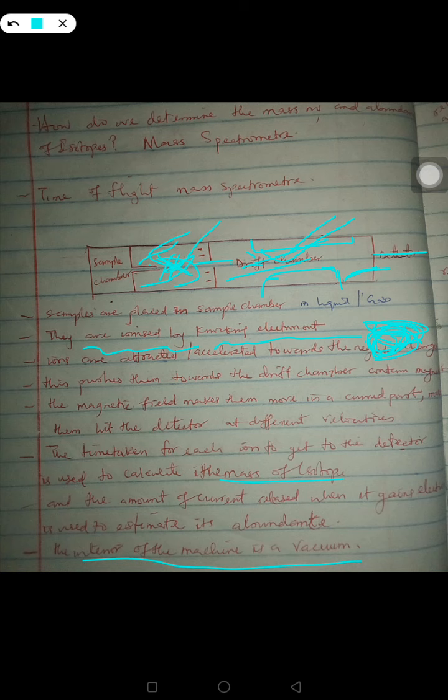So now, why do we have to mention that the interior of the machine is a vacuum? The reason is that the particles moving inside are extremely sensitive particles. For example, an ion formed from the sample chamber. If there is air there, air might contain nitrogen, for example, and probably the ion that is coming is calcium.